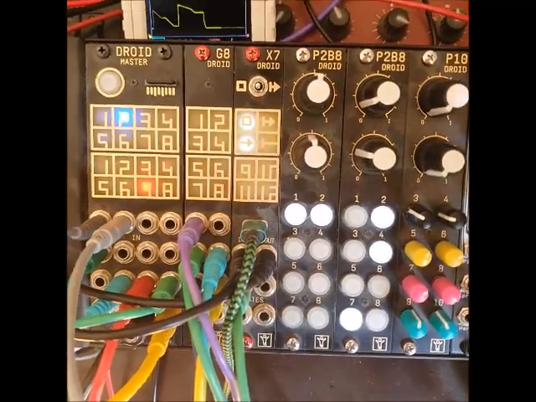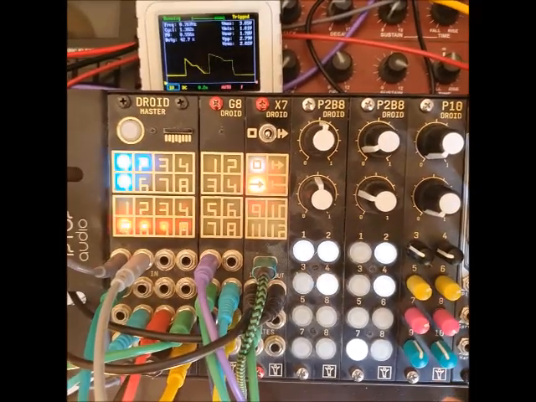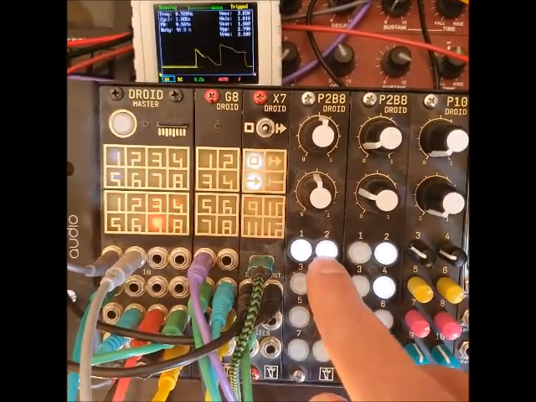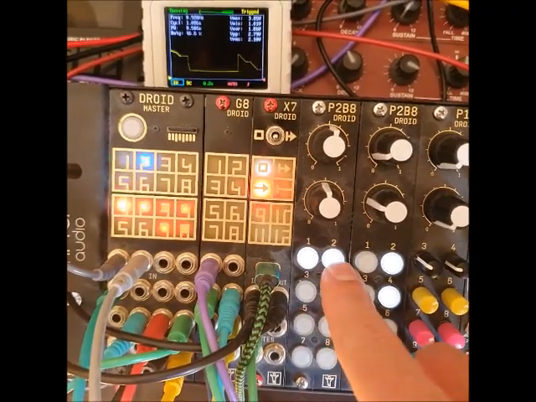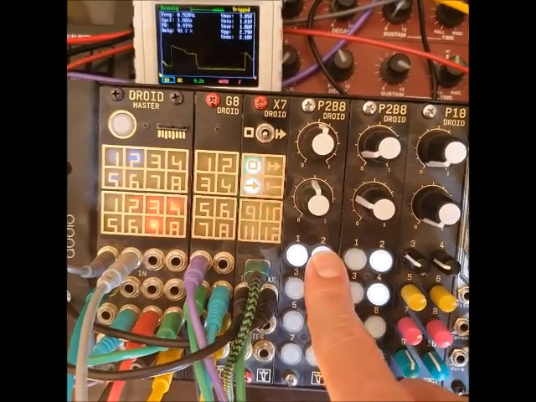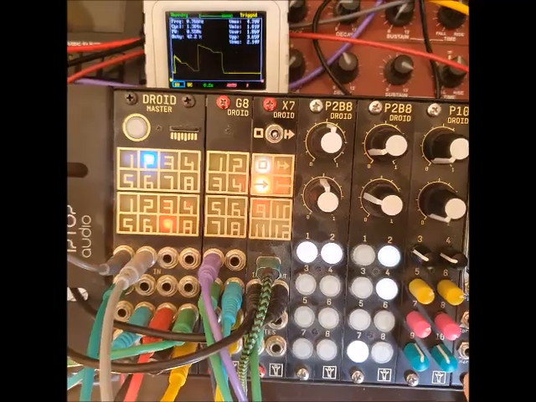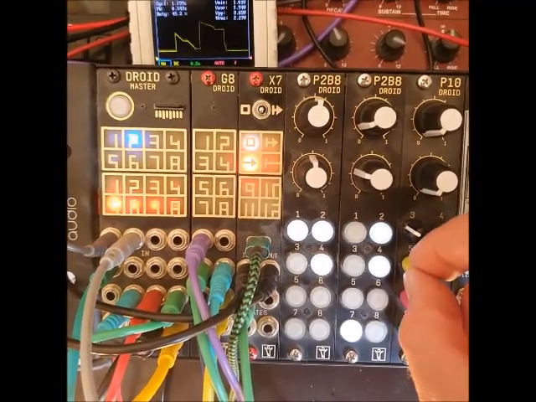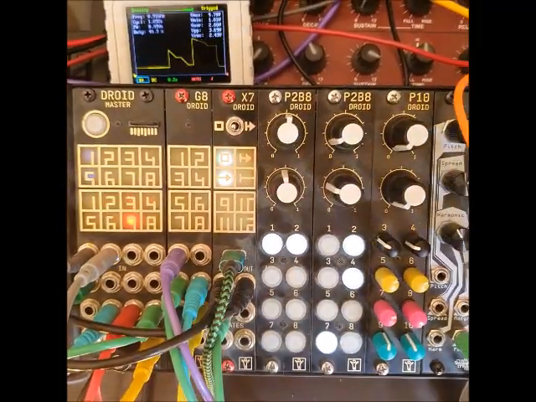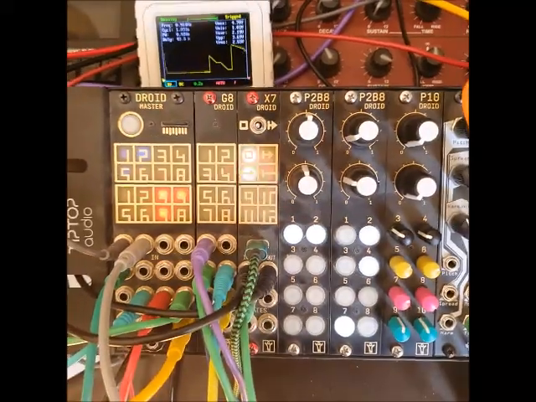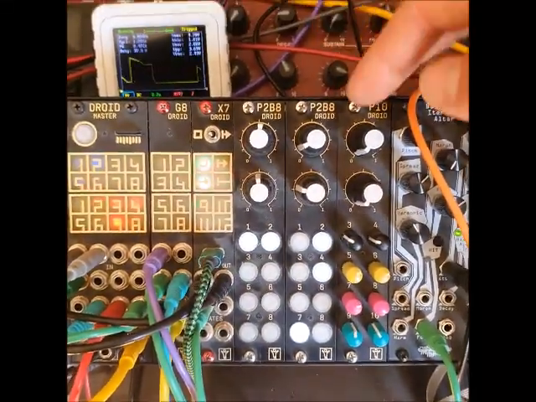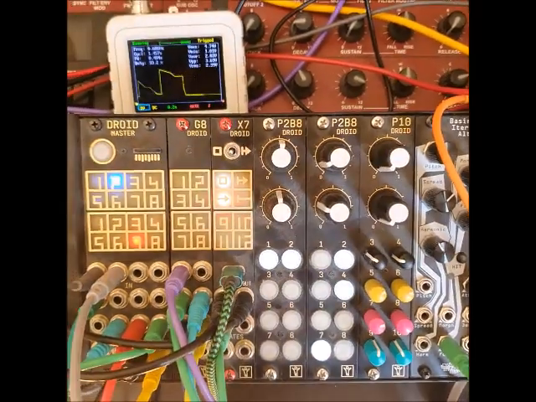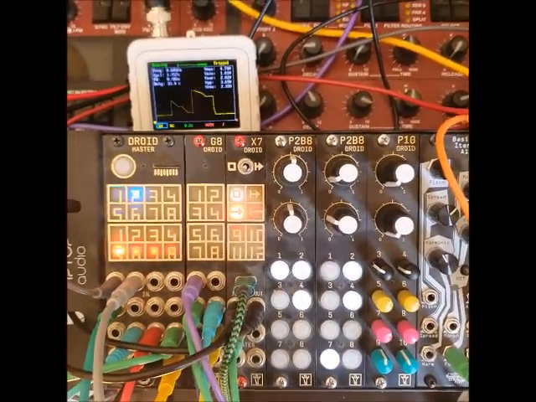And another way to change the CV or the pitch is that you make a long press on individual notes. There's also a CV input to modulate the corrupt pots.